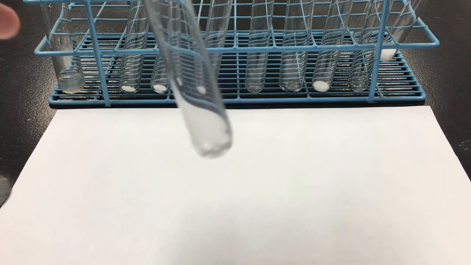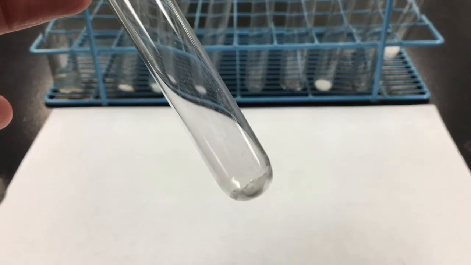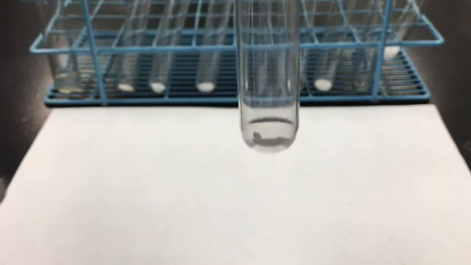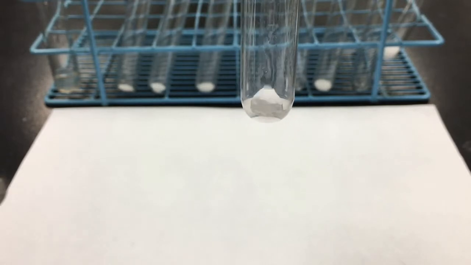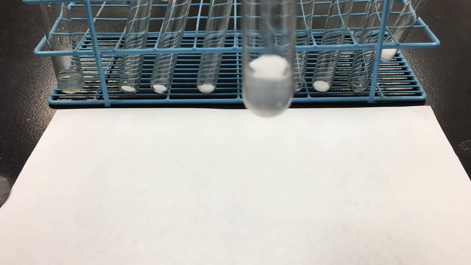Let's look at reaction 2. Or I should not call it a reaction. We don't know if it's a chemical reaction. That's what you need to determine. We'll call it experiment 2. I'm starting with solid B and liquid 1.